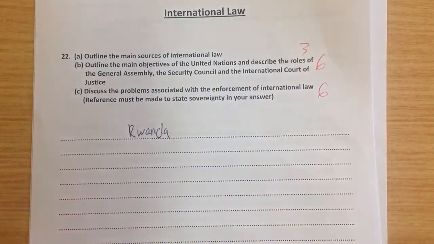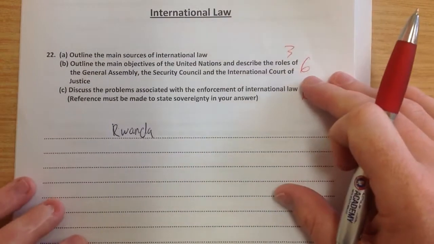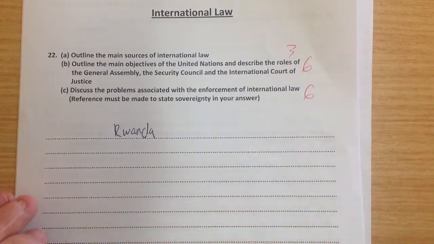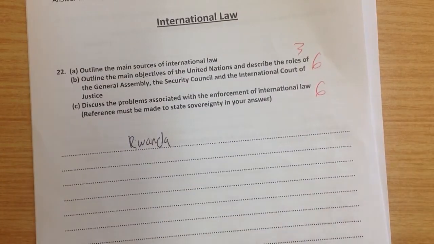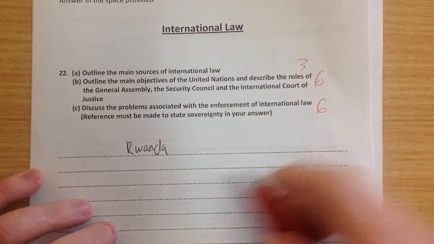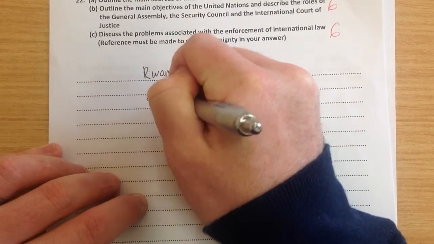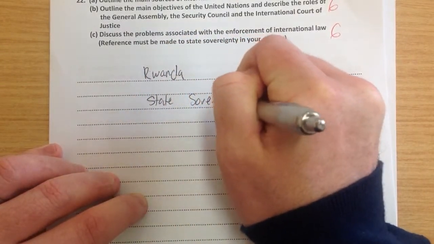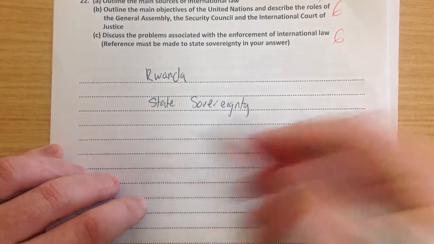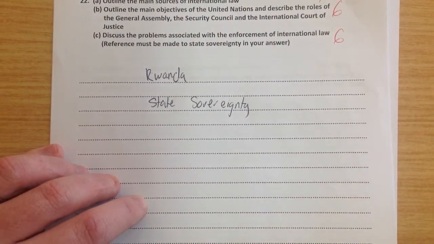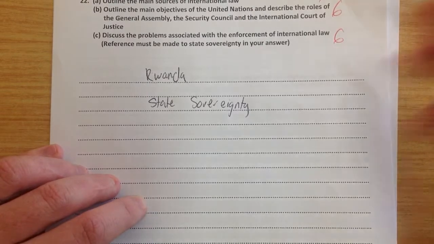So a lot of people were using the Security Council's lack of response in, say, something like Rwanda, okay, or the General Assembly's use in the Ukraine crisis at the moment, okay, with their development of a resolution to say that the takeover of Crimea was illegal. You've got to bring that in and make it into your response. There are three major things that you need to focus on here in section C. Of course, state sovereignty. Okay, the question's giving that to you, so you must do something with that, but you've got to take it further and apply it, okay?